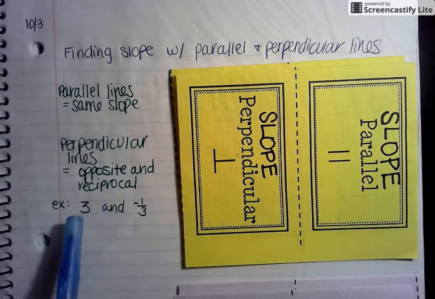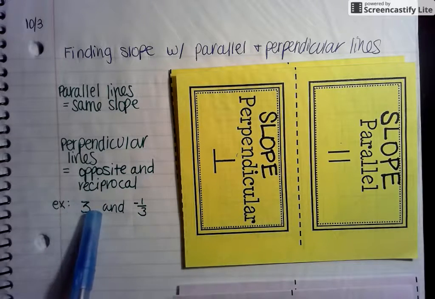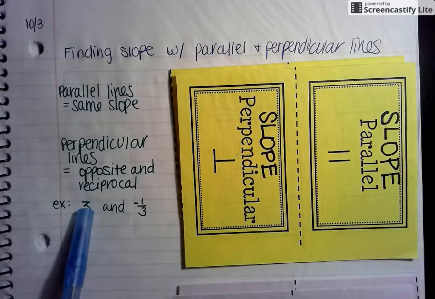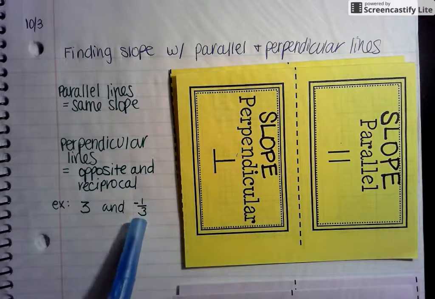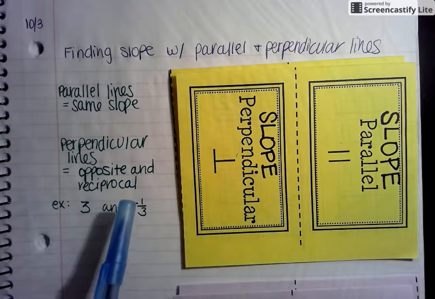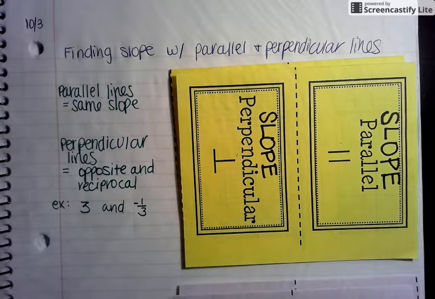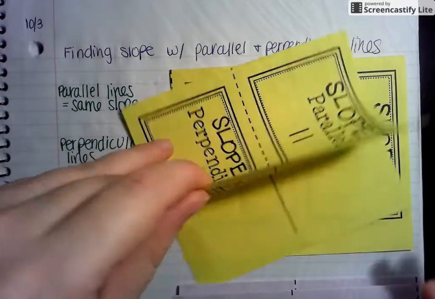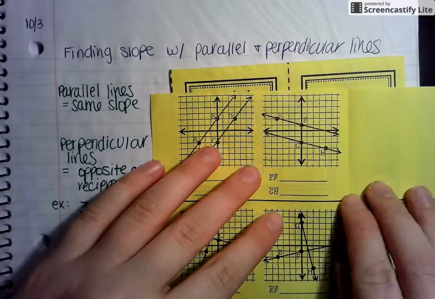And the reciprocal means that this is really 3 over 1. So the reciprocal for 3 is 1 over 3. So an example of perpendicular line slopes would be 3 and negative 1/3, because they're opposites and reciprocals. So we're going to look at some examples. For parallel lines, we're going to do one example.